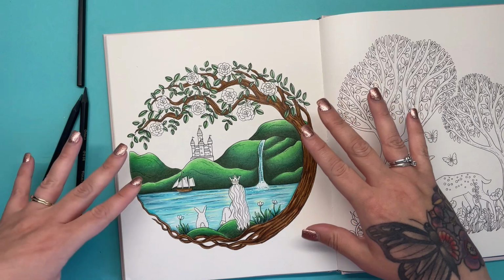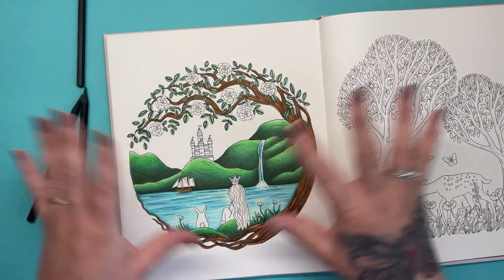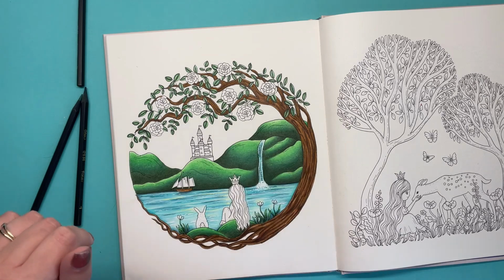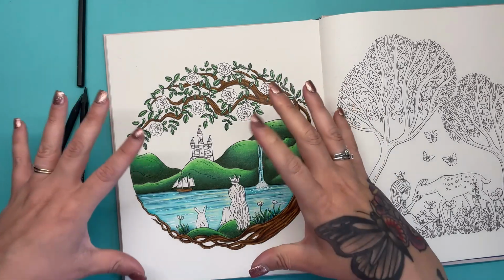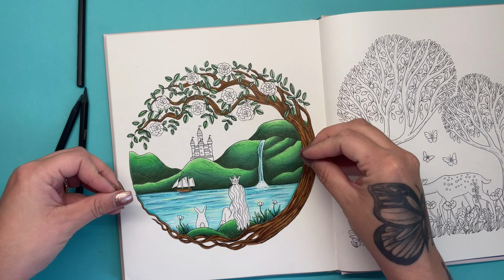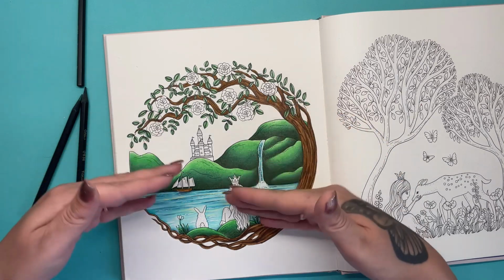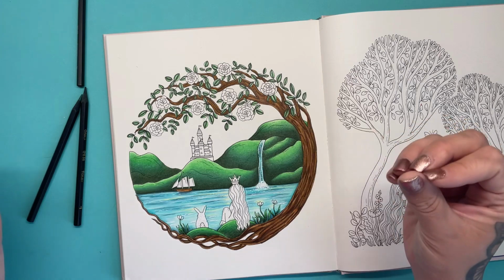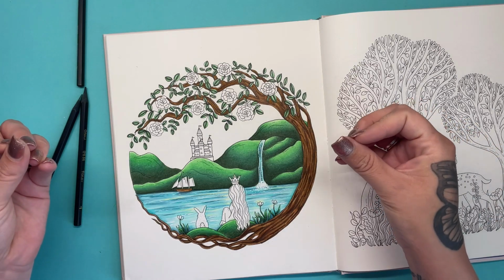So we've got all of the hills coloured, everything's coloured apart from the castle, the boat, the girl, the bunny and the flowers. And I want to make sure that any other colours that I'm adding to this are going to be repeated somewhere else on the page, because I feel like that ties the illustration together when you limit the colours that are used.